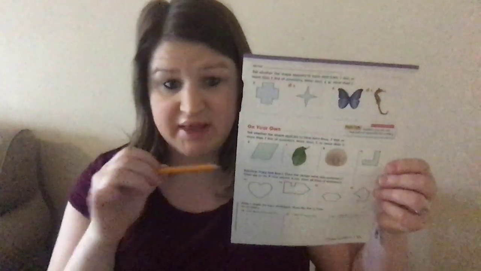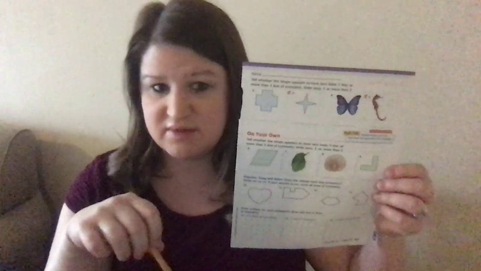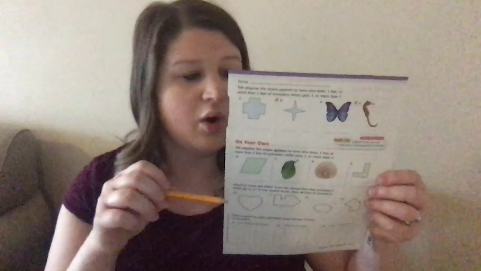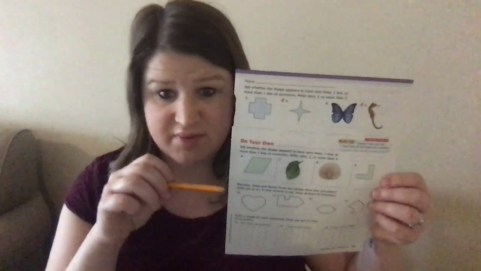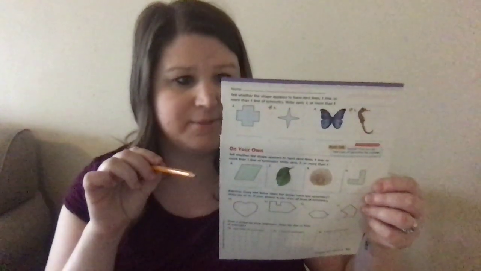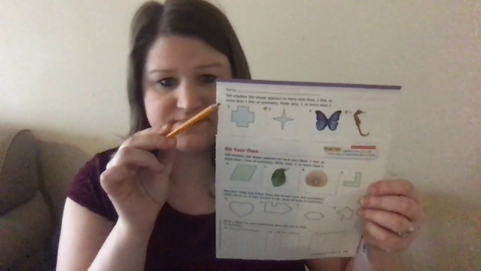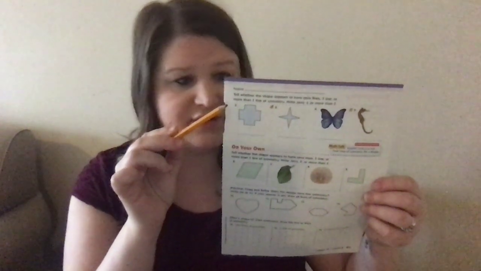And then you're either going to complete it on here and send it to me through Dojo or another way, or you can just type it into the email that I have responded in, once you get back to that. So take a look up here. I'm going to read this to you, and I want you to follow along as I read. It says, tell whether the shape appears to have 0 lines, 1 line, or more than 1 line of symmetry. So this is what you're going to write. You're either going to write 0, 1, or more than 1. Those are your 3 choices.